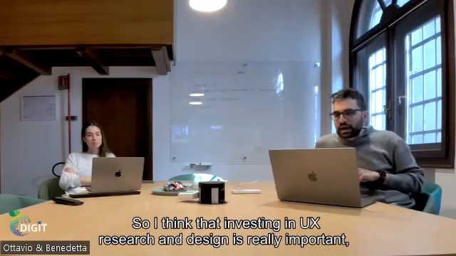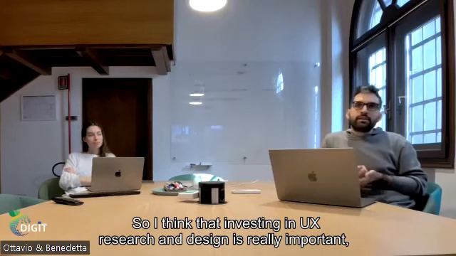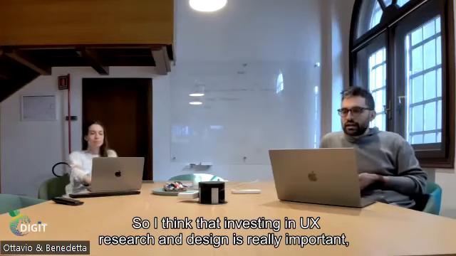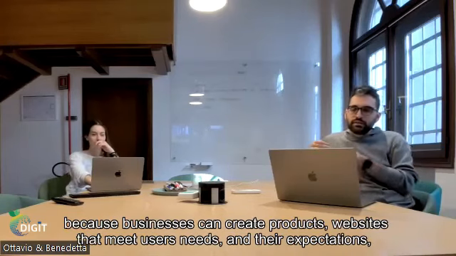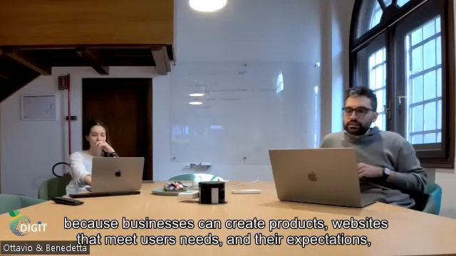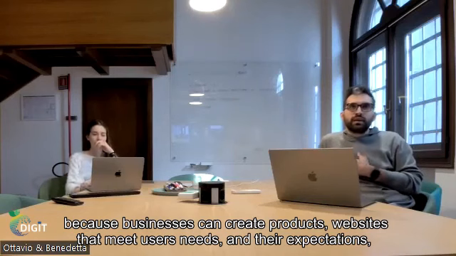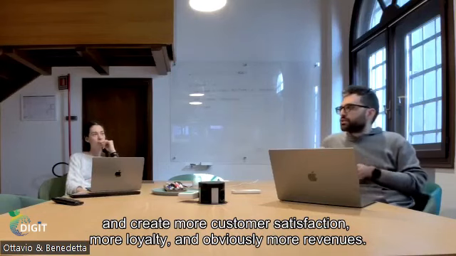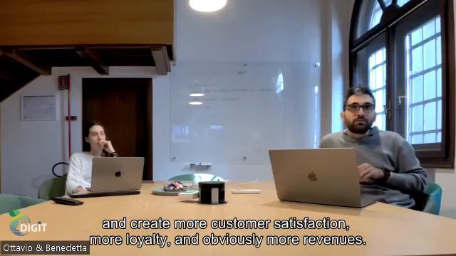So I think that investing in UX research and design is really important, because businesses can create products and websites that meet the user's needs and expectations, and create more customer satisfaction, more loyalty, and obviously more revenue.